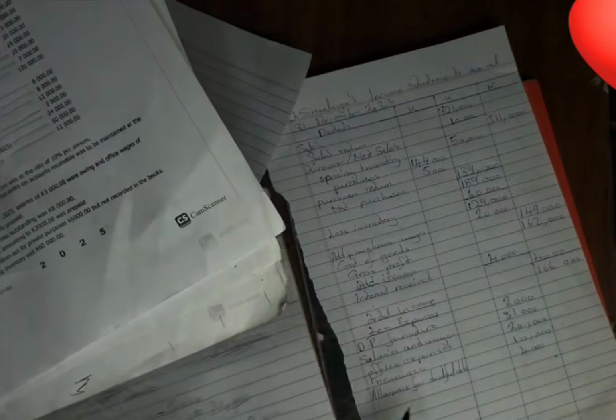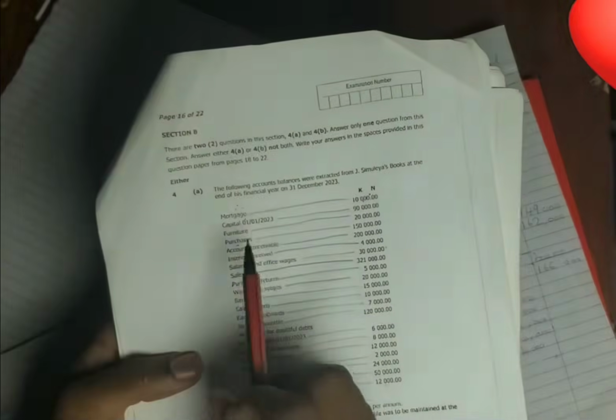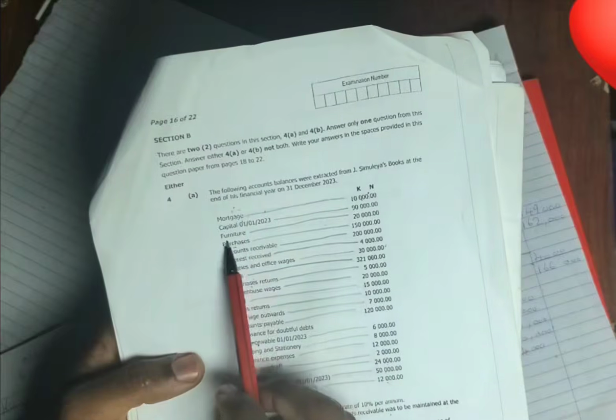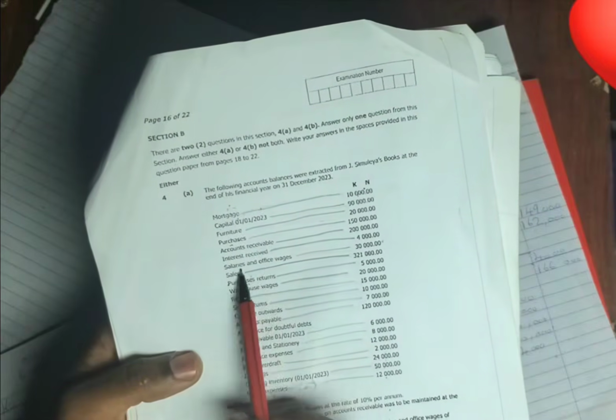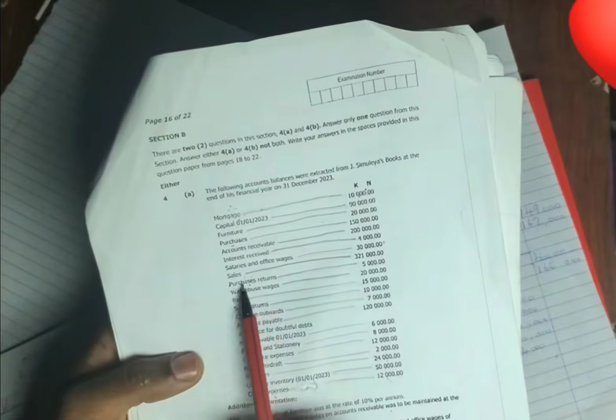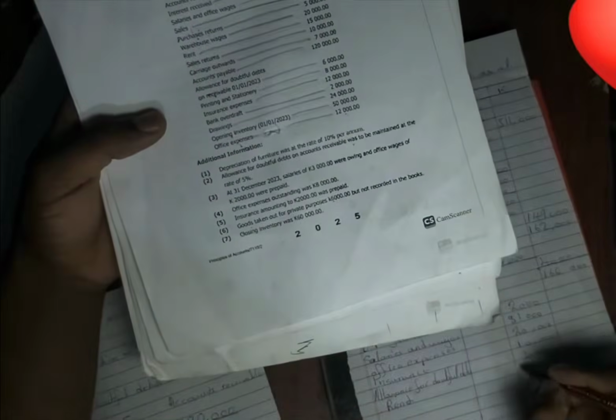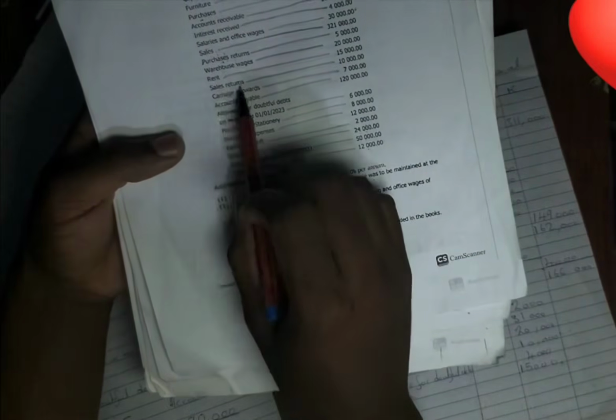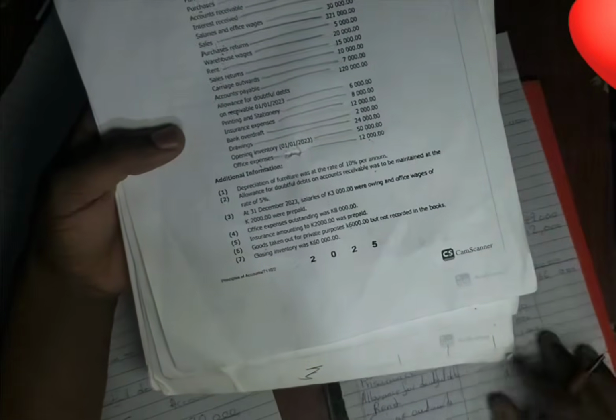Then what else do we have? Seems like we've put entirely everything. So we check for more information here if we've got any expenses: mortgage, capital, furniture, purchases, accounts receivable, interest received, salaries and wages, we've already dealt with it, sales, purchases, returns, wages, rent. We have rent, and rent is going at 15,000. We check for anything else. Sales, returns, no. Carriage outwards as well is an expense. So carriage outwards is going at 7,000.